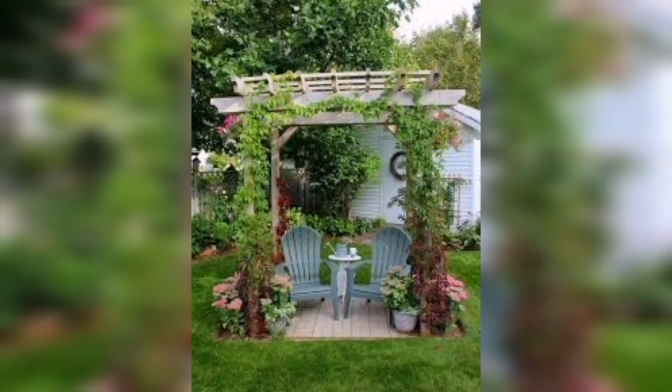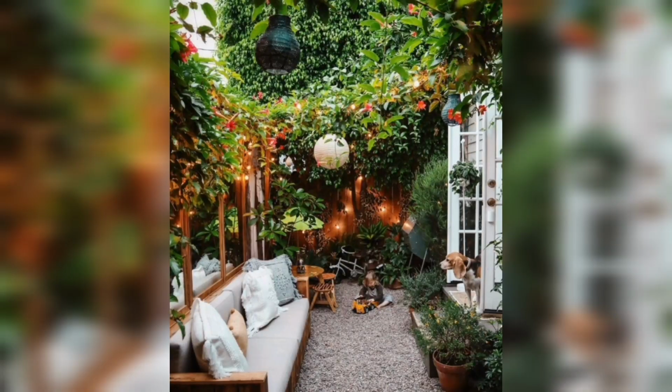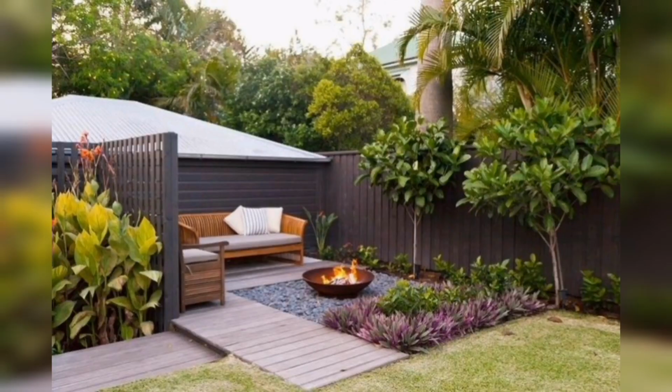Add a water feature. A water feature, such as a pond or a fountain, can add a calming and tranquil element to your backyard garden. You can also add fish or water plants to your water feature for added interest.